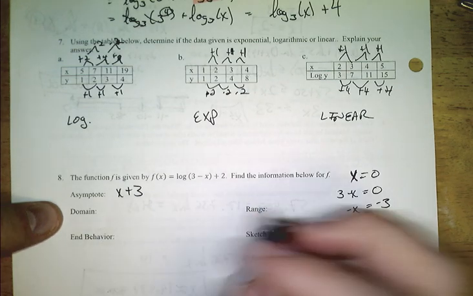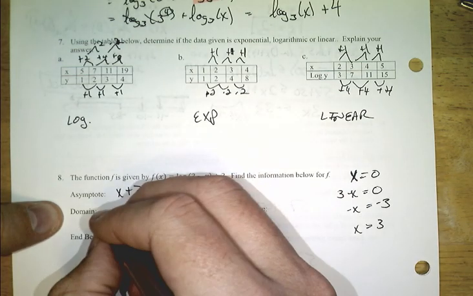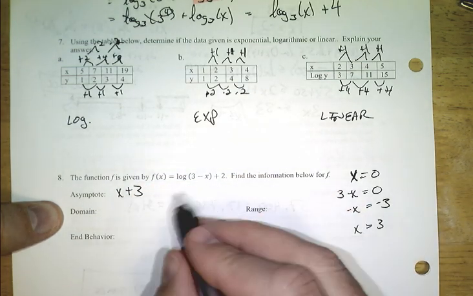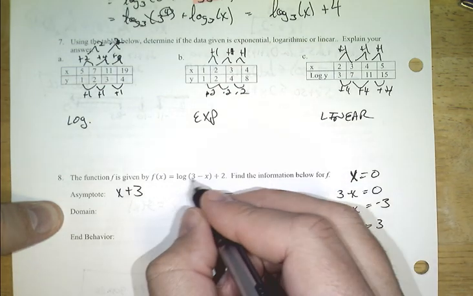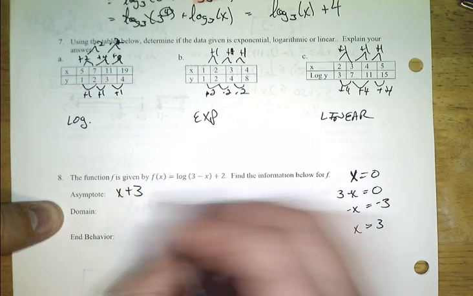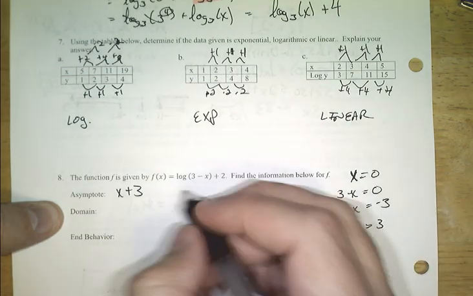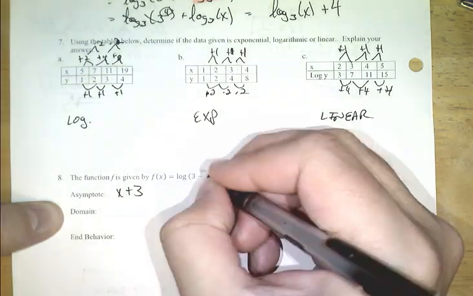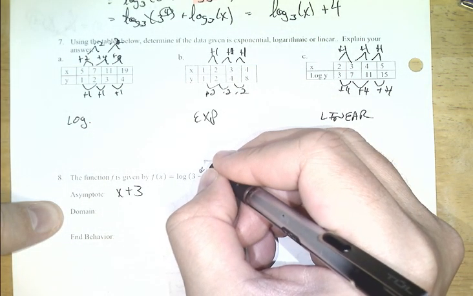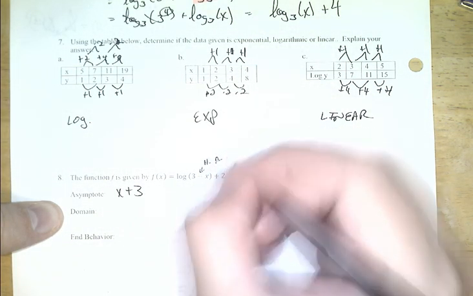Our domain. So our domain is typically 0 to infinity. And as we can see here, the 0 gets switched to a 3. And this negative right here is a horizontal reflection.